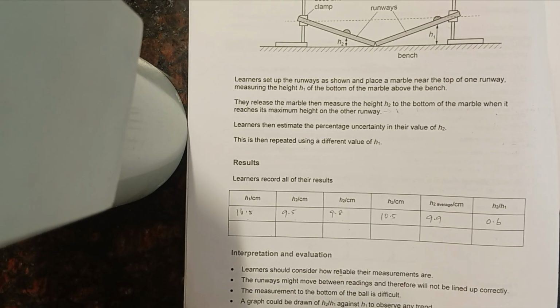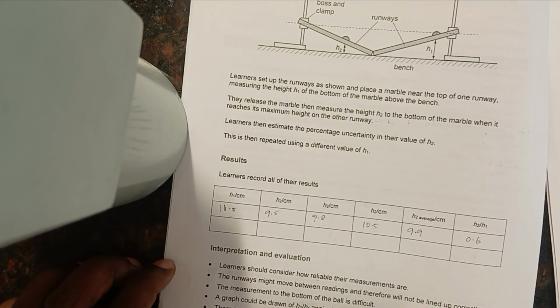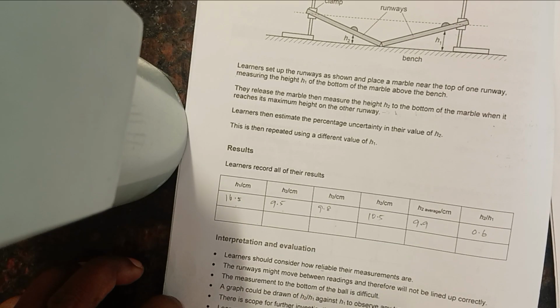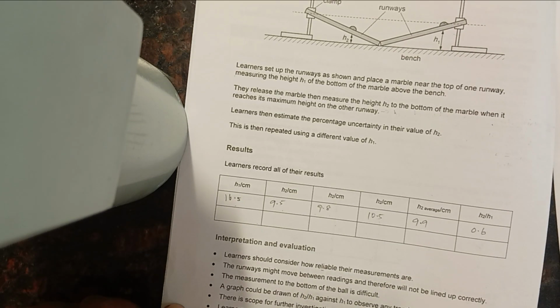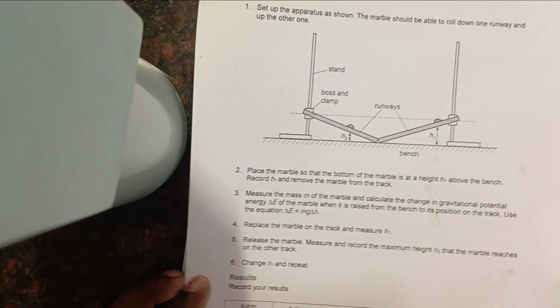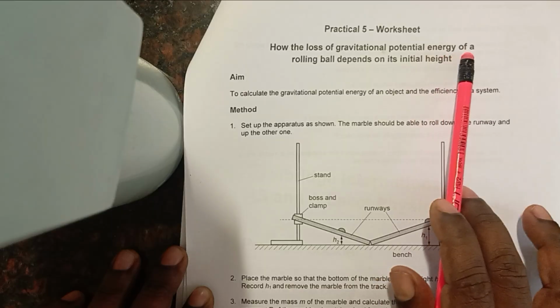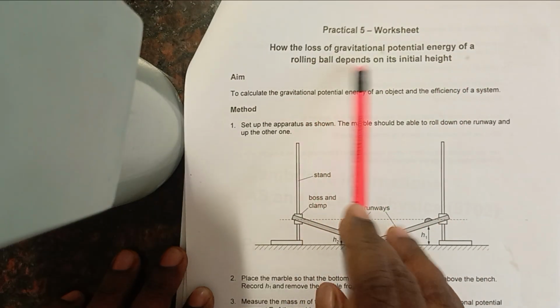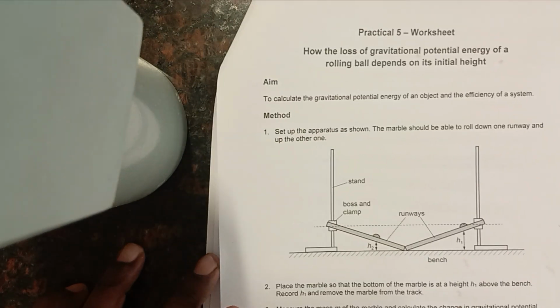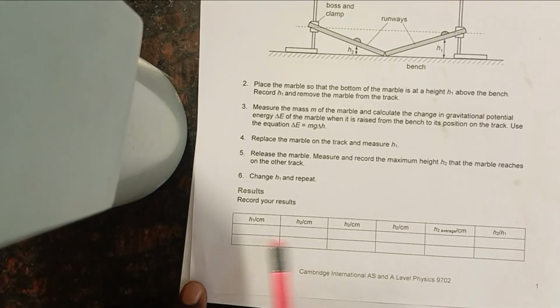Okay, in this way you can do these practicals. I hope you all understand something about these practicals. So next there is a practical with the same procedure. The aim is how the loss of gravitational potential energy of a rolling ball depends on the initial height. The same things they are giving here, the same readings. Then you note it, the same thing you do. Okay, so thank you.